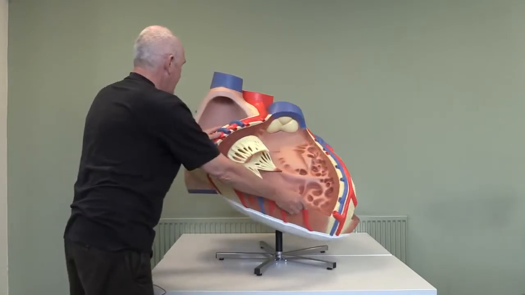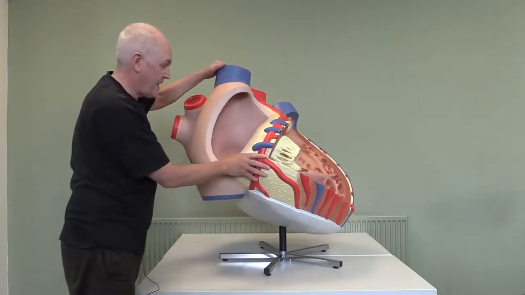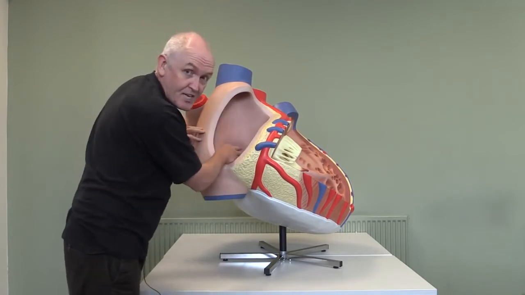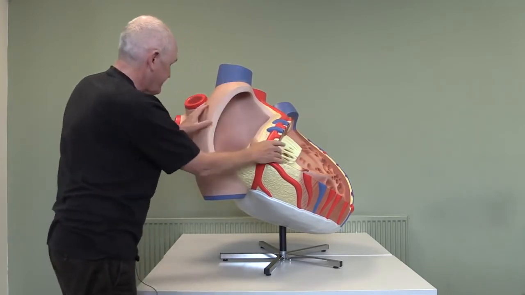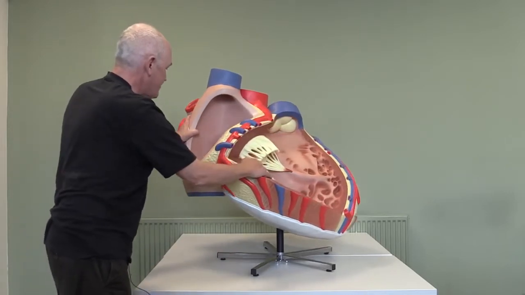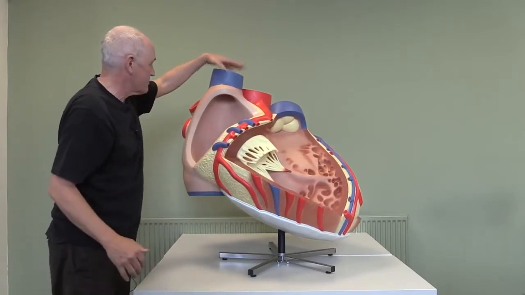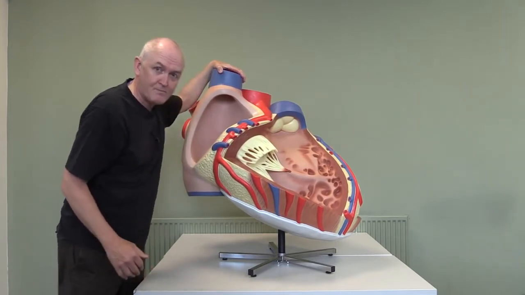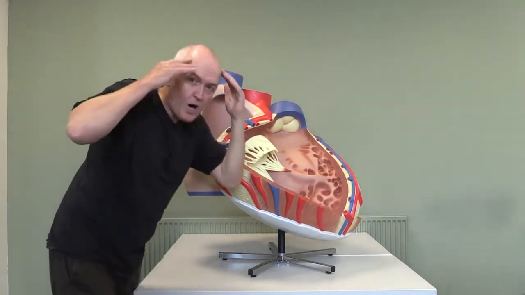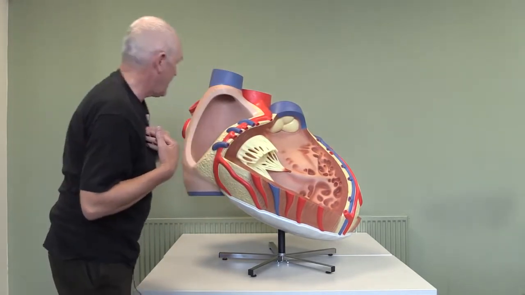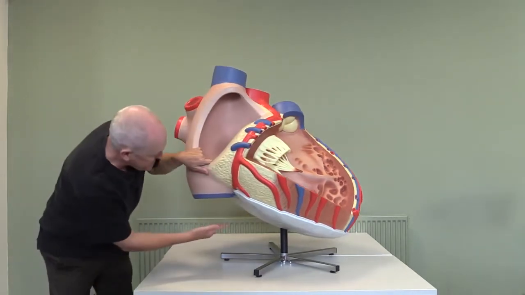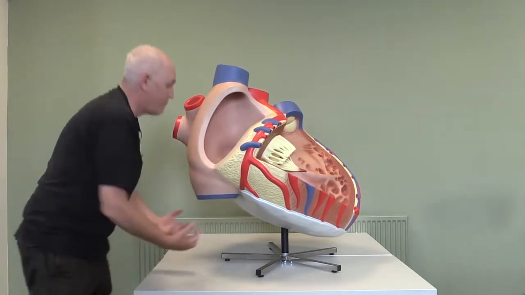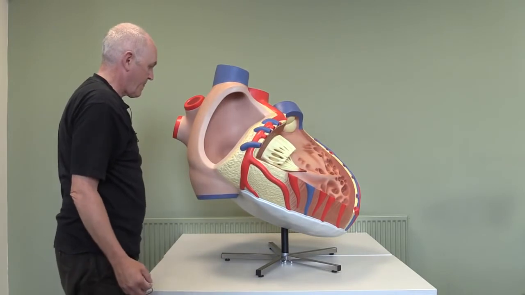Now at the top of the heart here, remember we're on the right side now, this chamber here is the right atrium. The right atrium. And we see that that is receiving blood from two major vessels. This one up the top is the superior vena cava, bringing blood back from the top half of the body towards the heart. This is the inferior vena cava, bringing blood back up from the bottom half of the body.